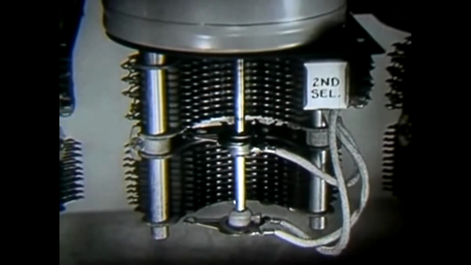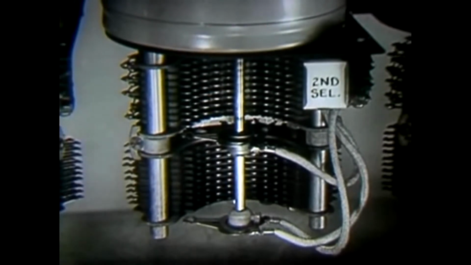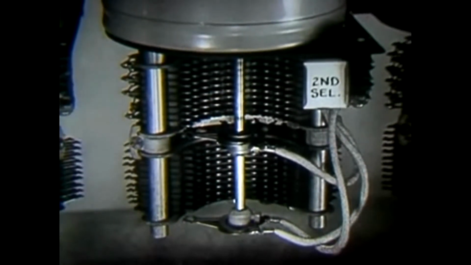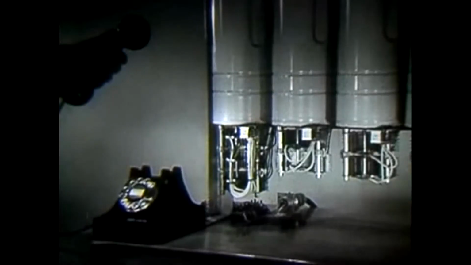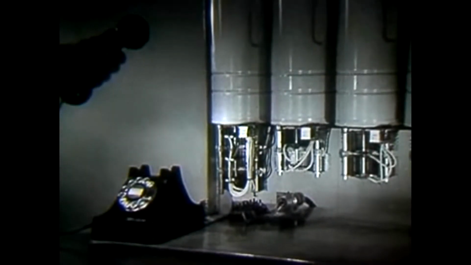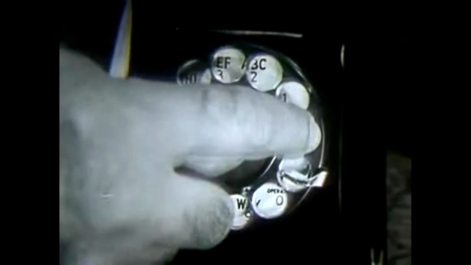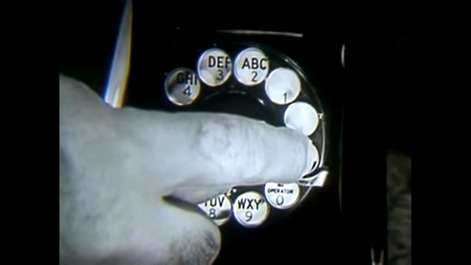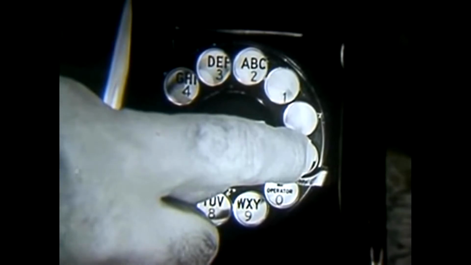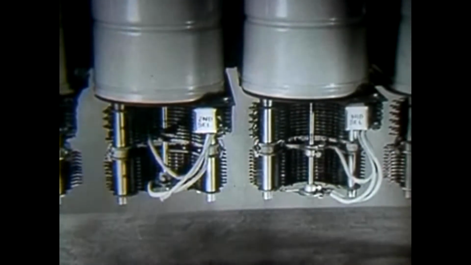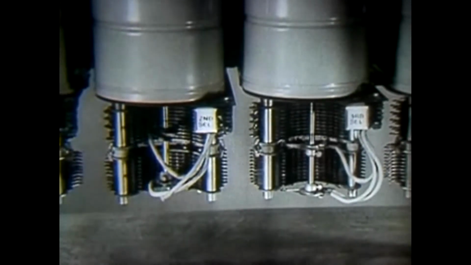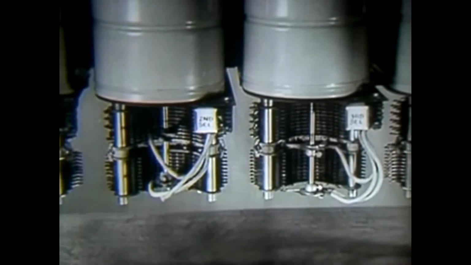This is the second selector. This switch will operate when the second digit is dialed. The next digit is 5. Again, nothing happens as the dial is rotated to the finger stop. But watch the second selector as the dial returns to normal. It stepped up to the 5th level as it responded to the second train of dial pulses and cut in automatically.